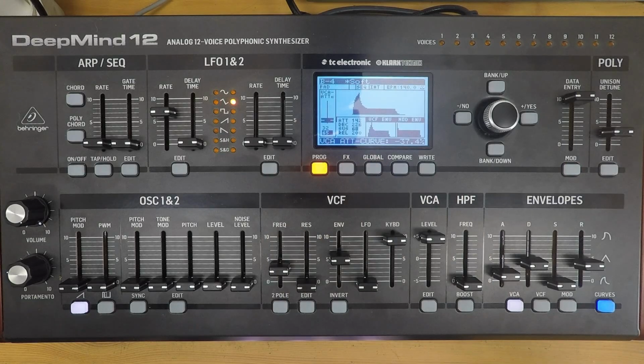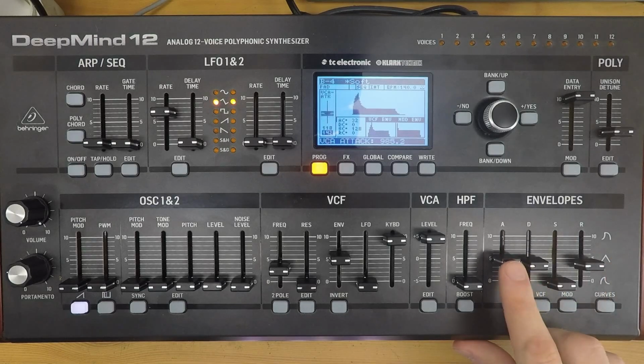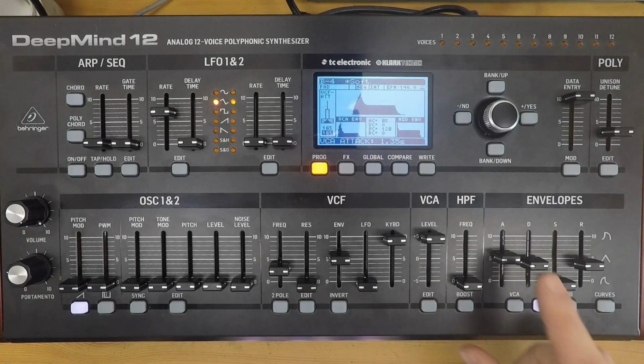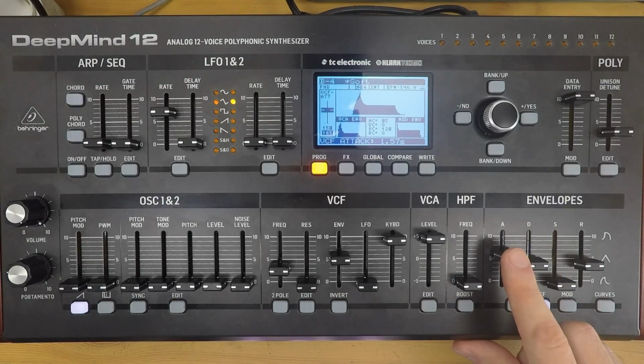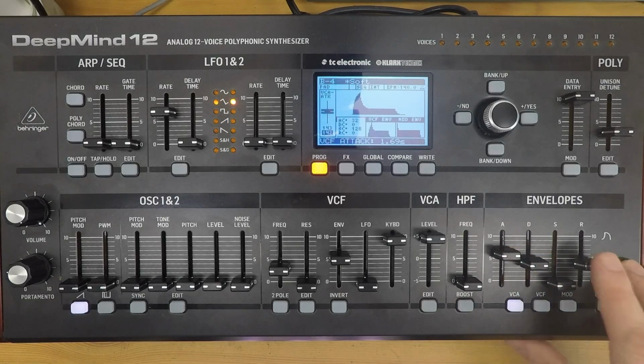And that's basically it. All you have to do to create pads here is add much more attack than we do with the basses, both to the VCA and the filter. And the same goes for the release.